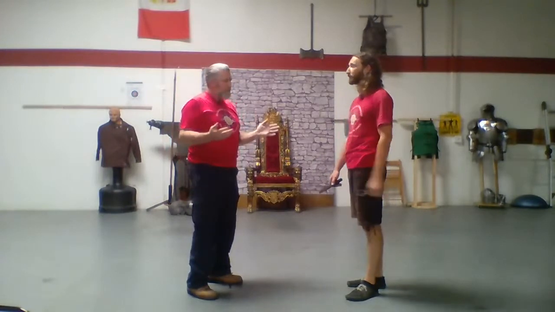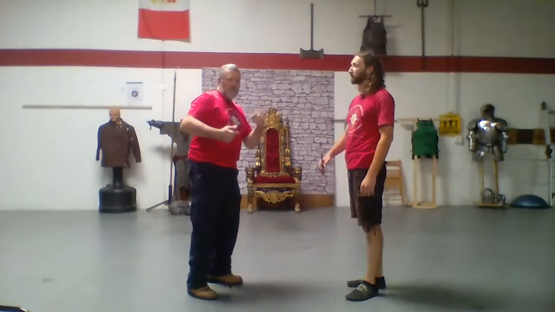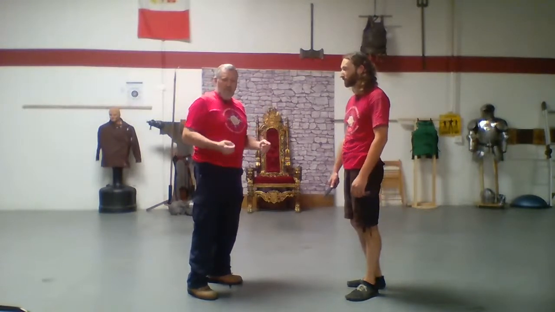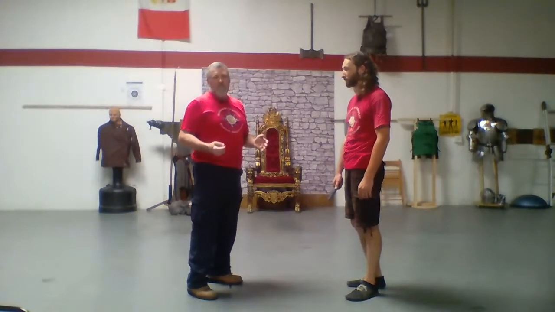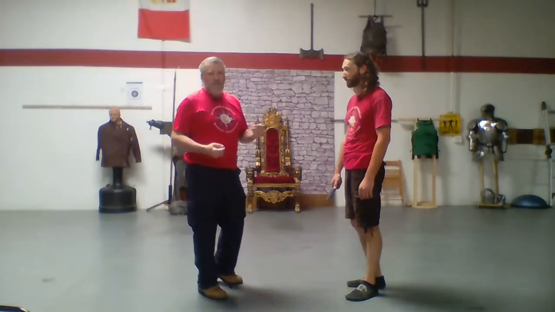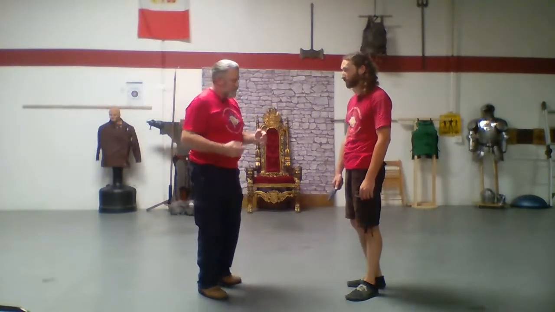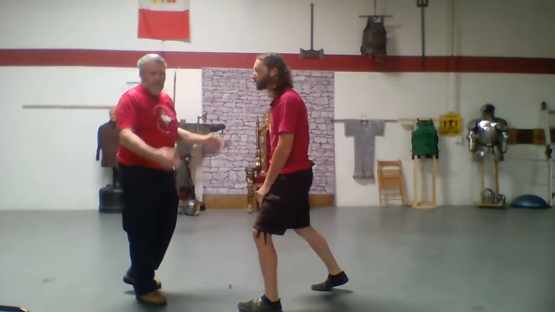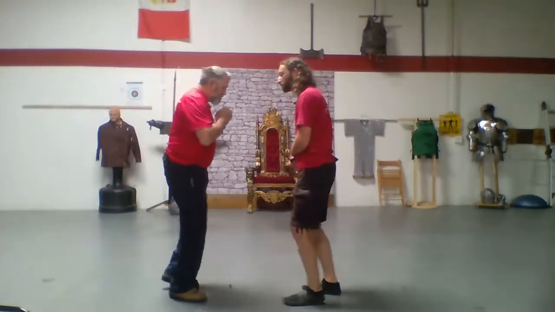So we have to worry about the knife not just coming in, but going out and coming back in. And the best way you can do that is to remove the space. And that's why he's giving me that push. Do it again and go ahead and in and out. Because he's throwing me off balance so he can do it. Do it again.